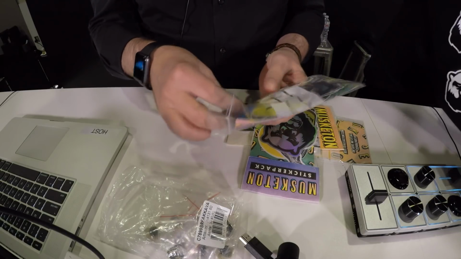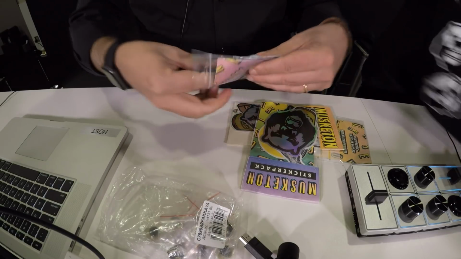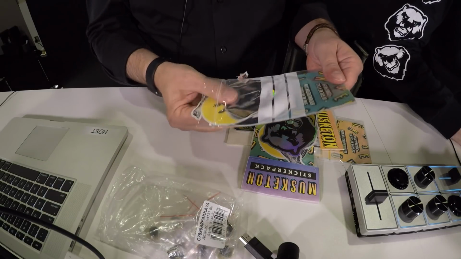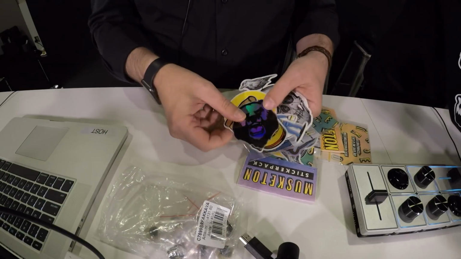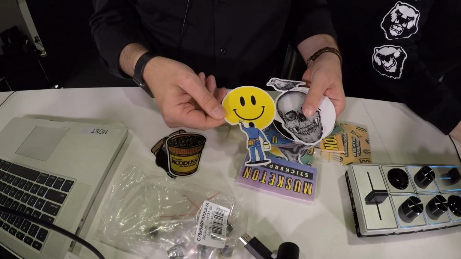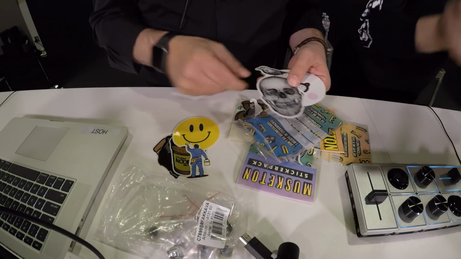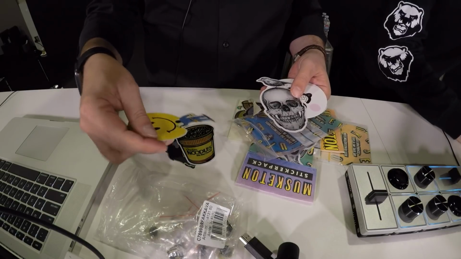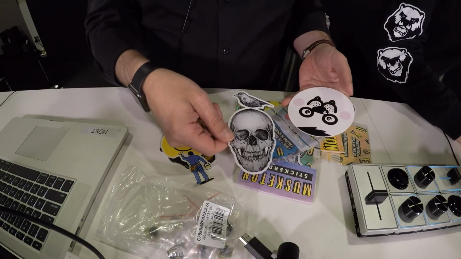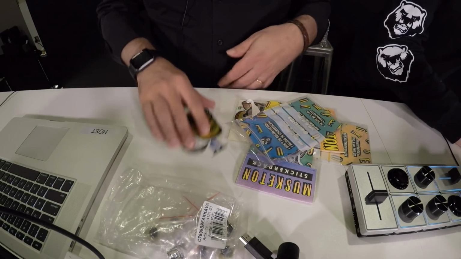Let's see. Musketon. Oh, chicken noodles. Oh, I like this one. Yeah, it's transparent, so if you paste it, it looks like a really tiny dude that is painting. Wow. The skull and the bird. Very cool. Stick one of those on my computer screen later on.